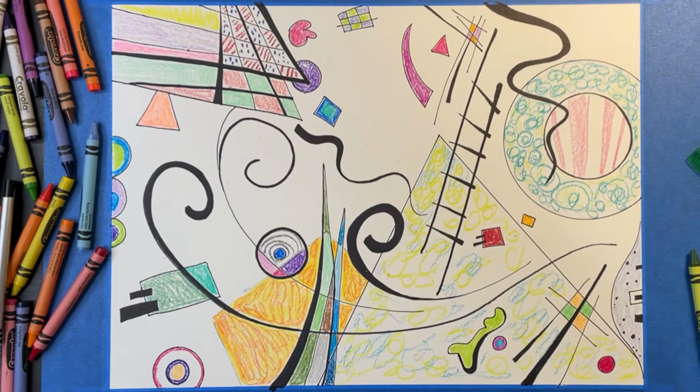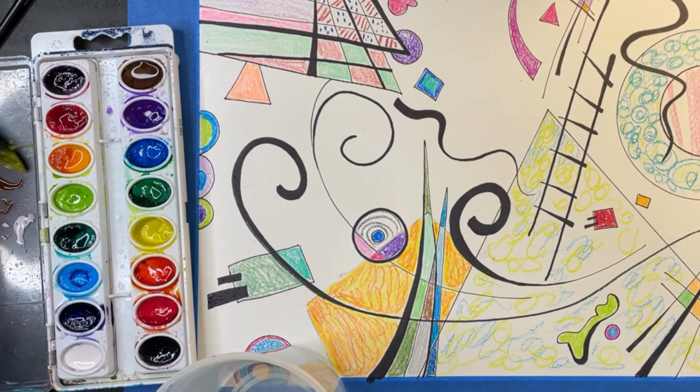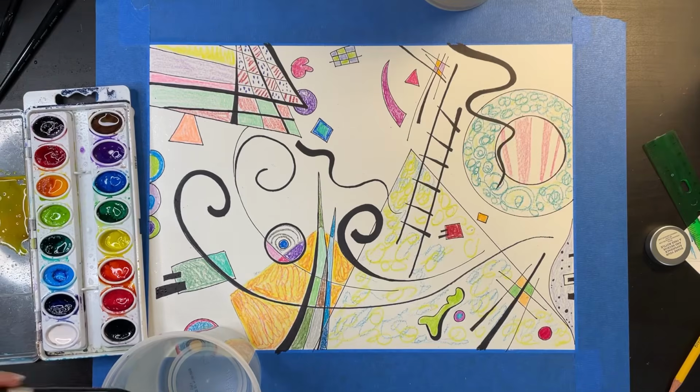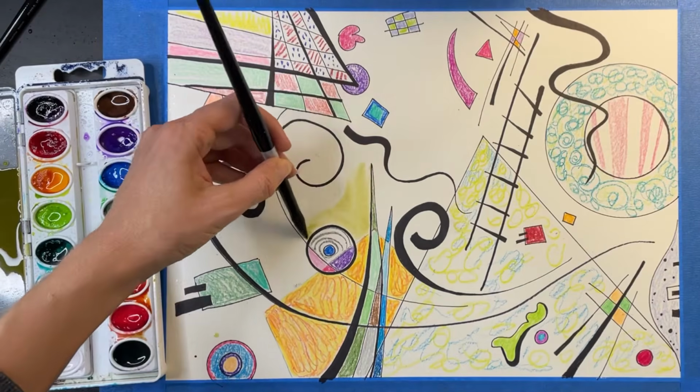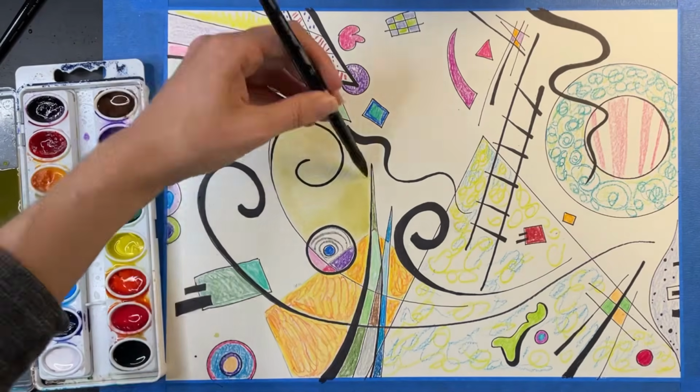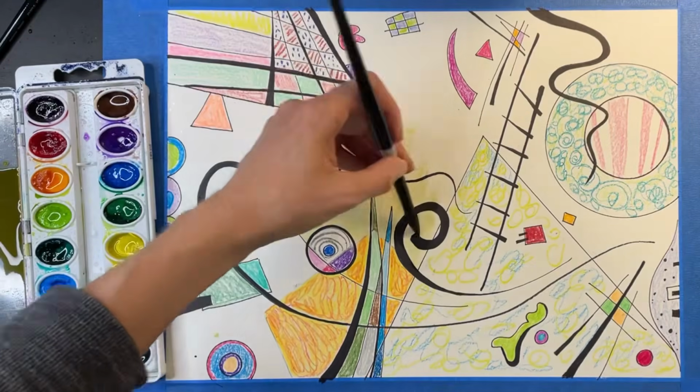It's time to add some watercolor paint. You can use the lid of your watercolor tray to mix colors. The more water you add to a color, the lighter your color will become. Be sure to water your color down because you want nice light colors in the background.